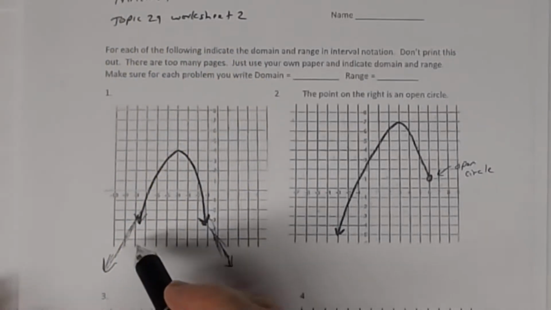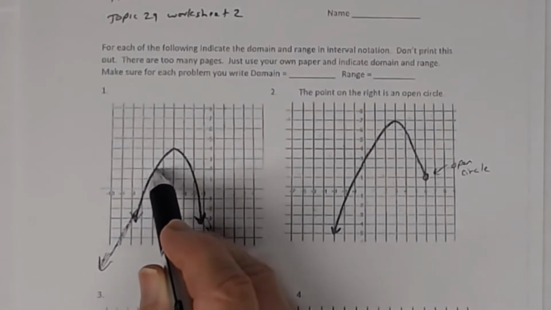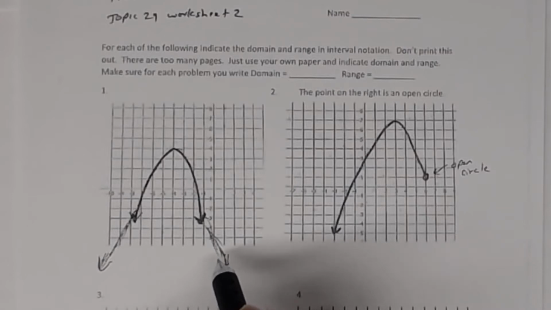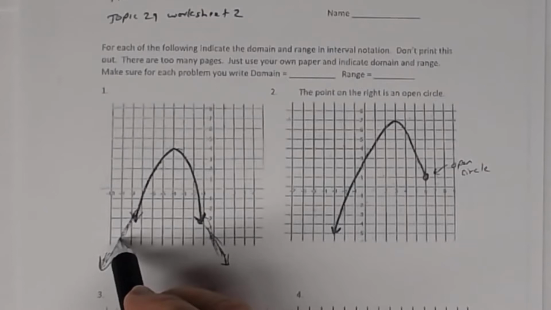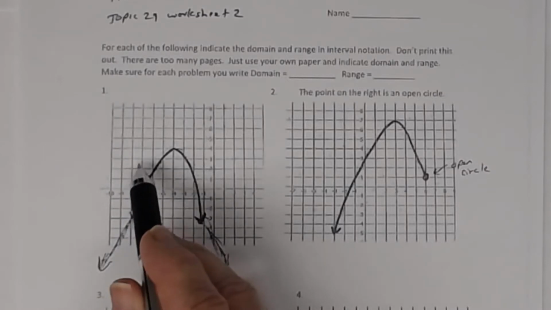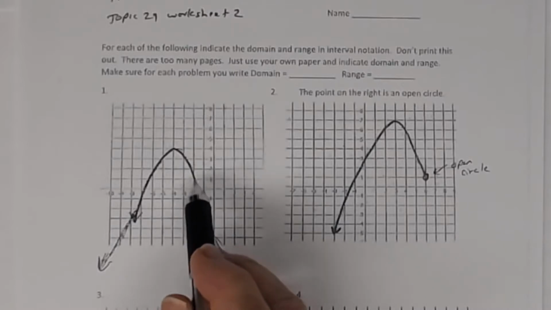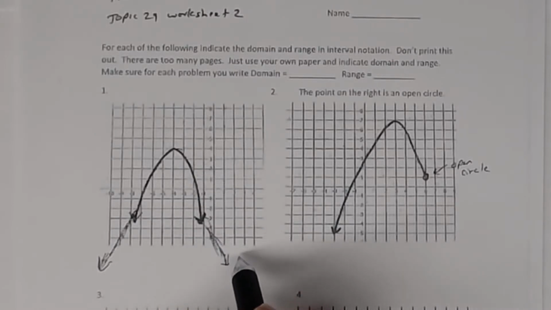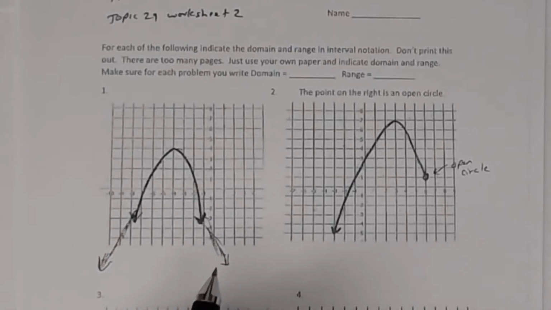So what that means is that every point on this graph, my x coordinates will be any real number. If you look at this point here, that x coordinate's negative, this x coordinate's negative, this x coordinate's negative, and so on. And then I get this x coordinate right here negative, and then I get these x coordinates right here to be positive. But you're going from negative infinity all the way to positive infinity.